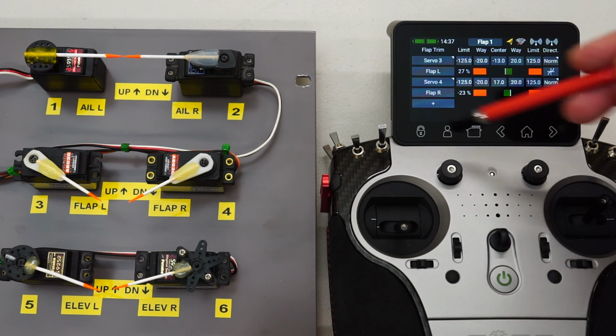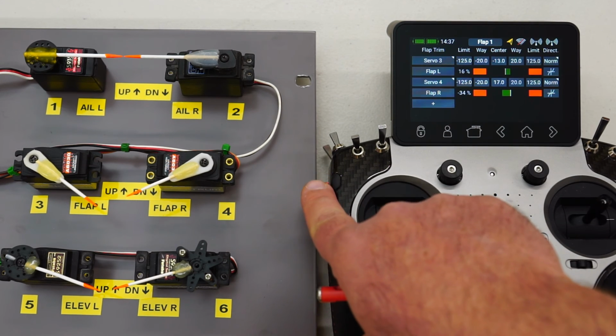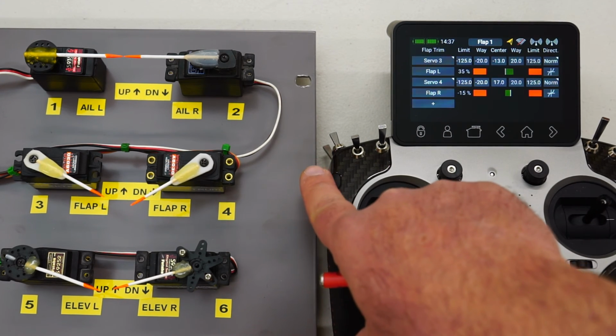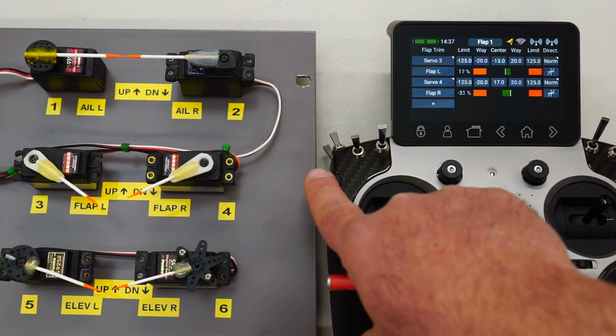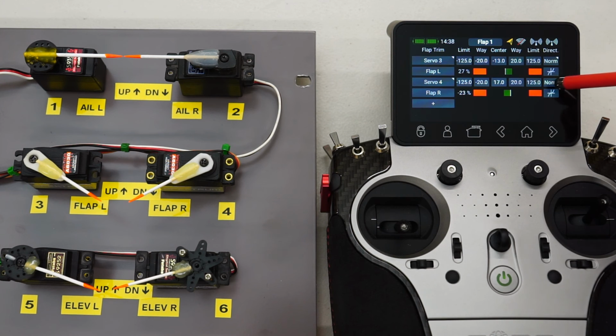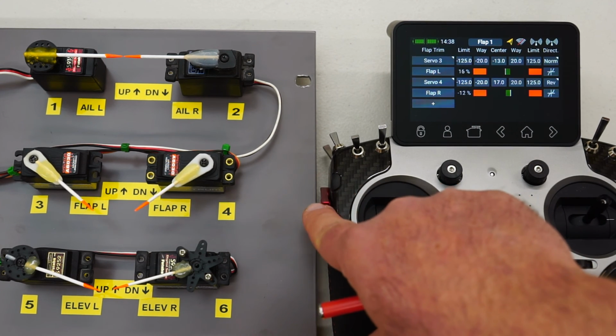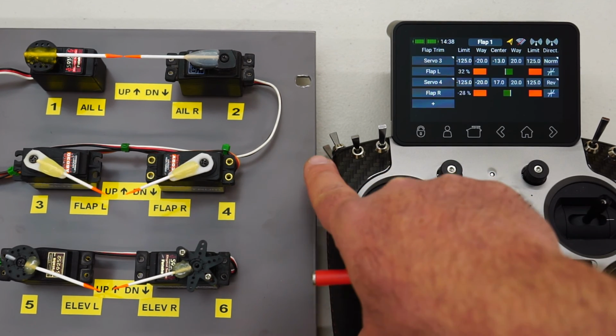Now remember, this servo screen here pertains to only the slider controls. So basically, we're going to reverse the servo. We're going to reverse the, say, the right-hand servo. So flap right, or right-hand side. At the moment, it's set to normal. If we go reverse, now we've got it working in the correct direction.